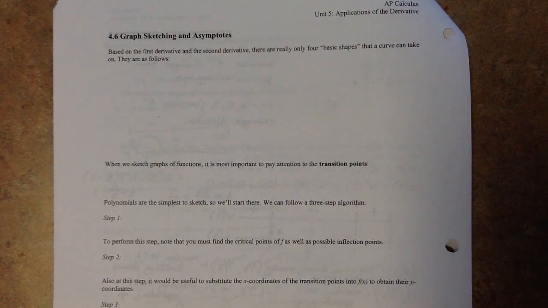All right, guys, this is the start of the graph sketching section. We've done tons so far with concavity and increasing and decreasing and max and mins, and this is where we kind of put all of that together into our biggest application of derivatives so far. So based on first and second derivative, we know the first derivative tells us whether a function is increasing or decreasing, and the second derivative tells us whether a function is concave up or concave down.